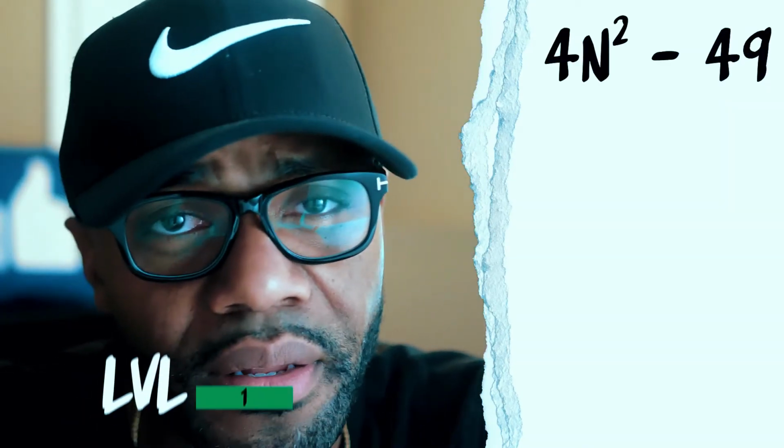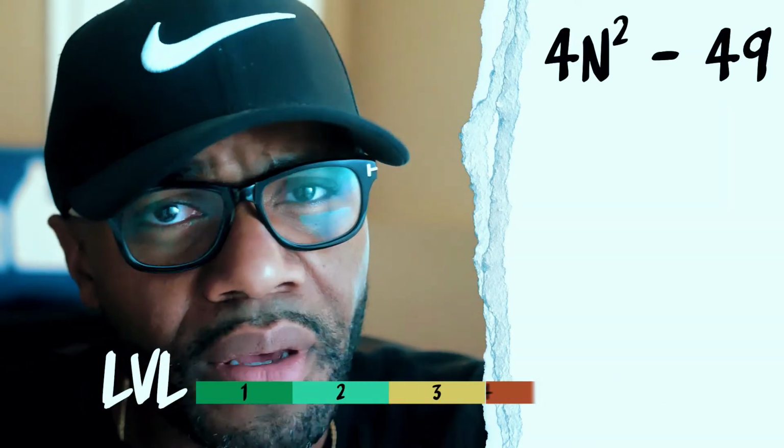Now that we have these two steps, let's go over examples. And I'm sure by the time you finish going over these examples, things will be a lot clearer for you. So, example 1, 4n squared minus 49. That's an easy one. A level 1 on our scale.